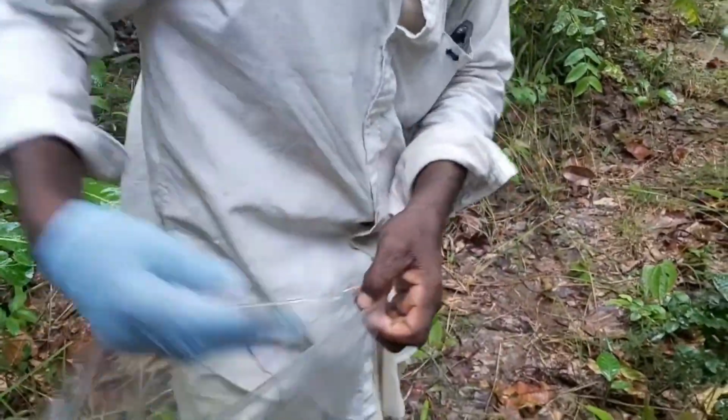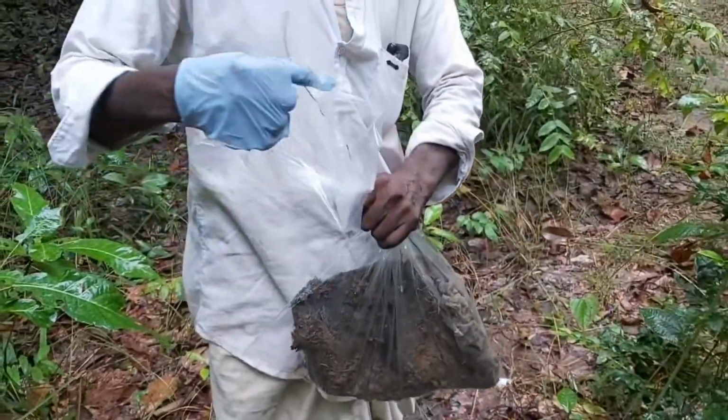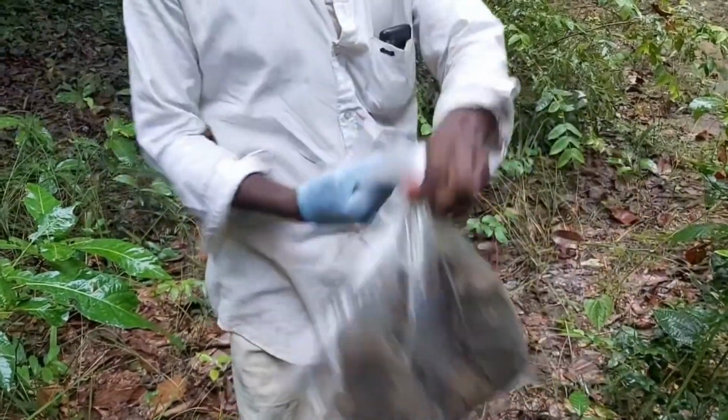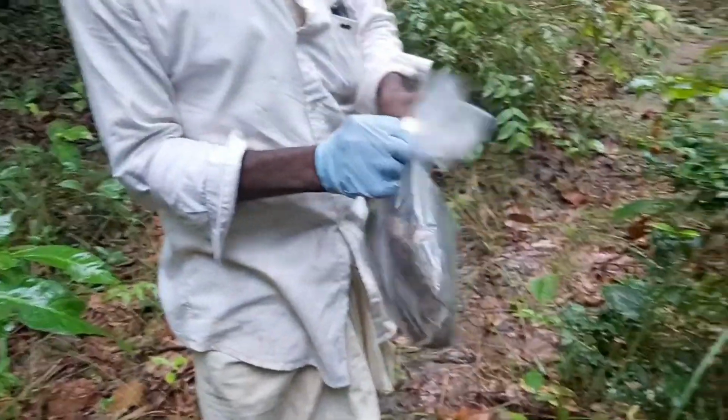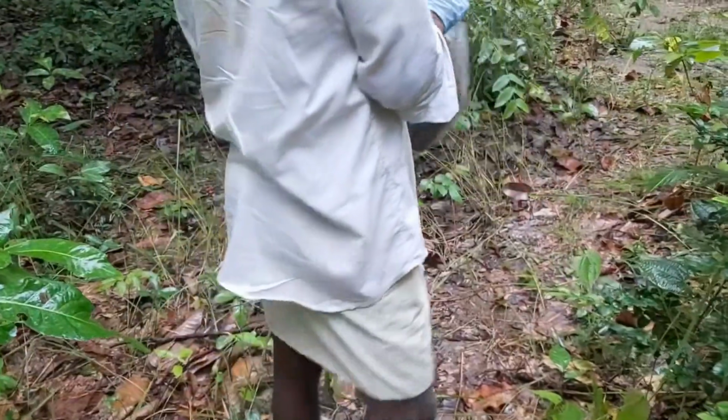So this is how we collect. This will be brought to the laboratory for chemical and microbial analysis. And now I will also show you. See, when you incubate your sample in the forest, you have to take care that you can relocate that place, because that is very difficult.